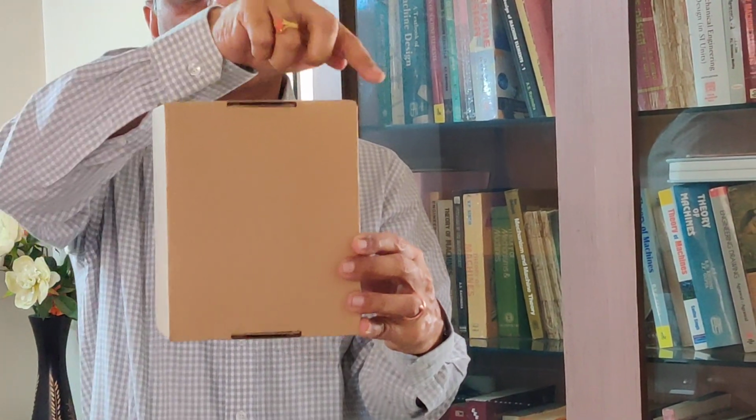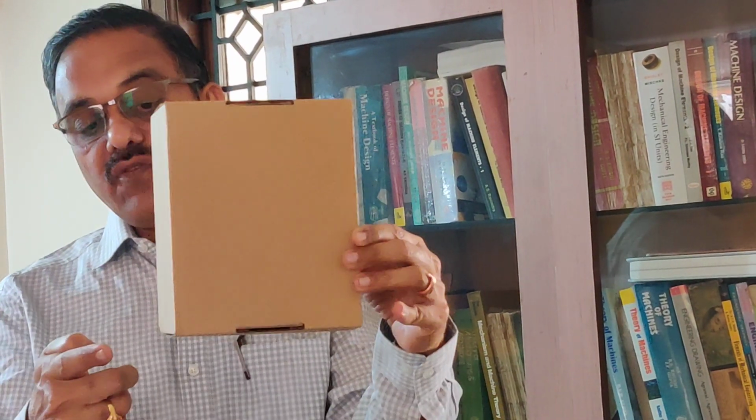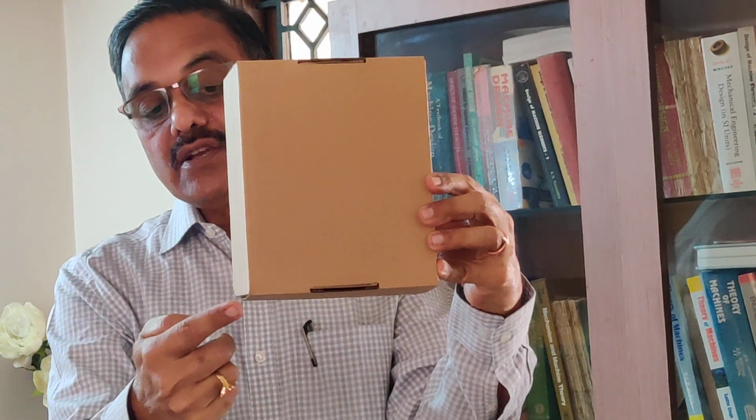Now the second term, corners. 1, 2, 3, 4. You have 4 corners. They are called corners of top face. Similarly, you have for the base also 4 corners. 1, 2, 3, 4. They are called corners of base. This is the second term. Now the third term, if you call these points A, B, C, D and these points A1, B1, C1, D1, they are all the corners. Now A, B, C, D gives you the top face. Similarly, A1, B1, C1, D1 is the base of the prism.